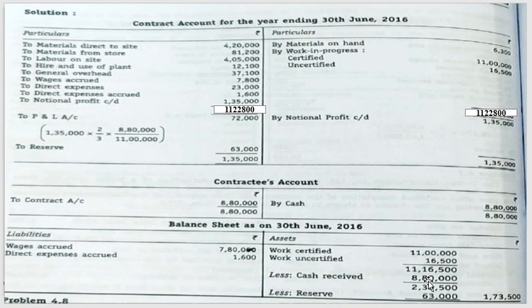This is the total amount we are supposed to receive from work certified and work uncertified balances. With this balance we will minus the cash received. As per the question, the cash received is 8,80,000. This is the money you have already received. So when we minus 8,80,000, the remaining receivable by the contractor is 2,36,500.